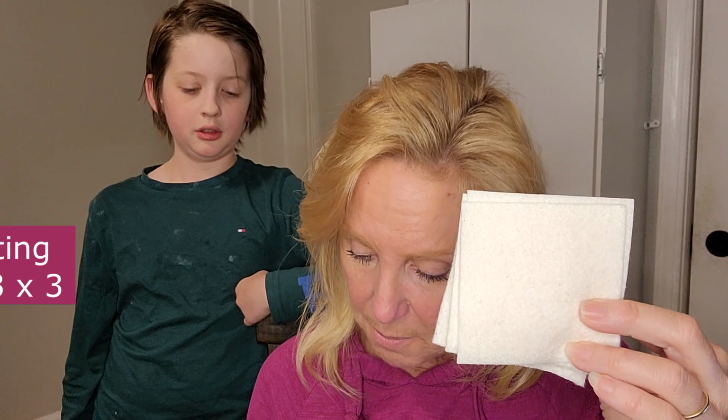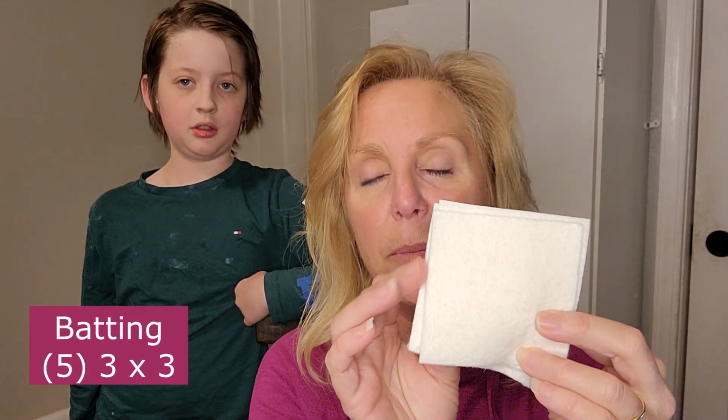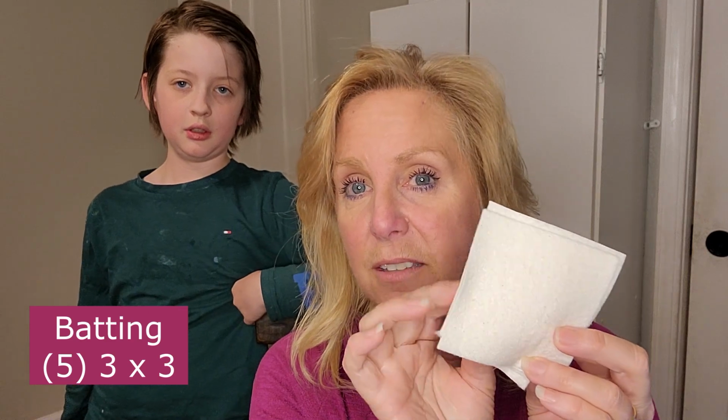It looks like applique in the book for some reason. I was thinking it would be another fabric, but it's not. All right, so then we are going to quilt this, and whenever we quilt, we use batting. So for our batting, I believe it's 3x3. Yep, 3x3, 5 pieces of 3x3. These are 5 different blocks, the flower blocks. We are going to do 5 different blocks.